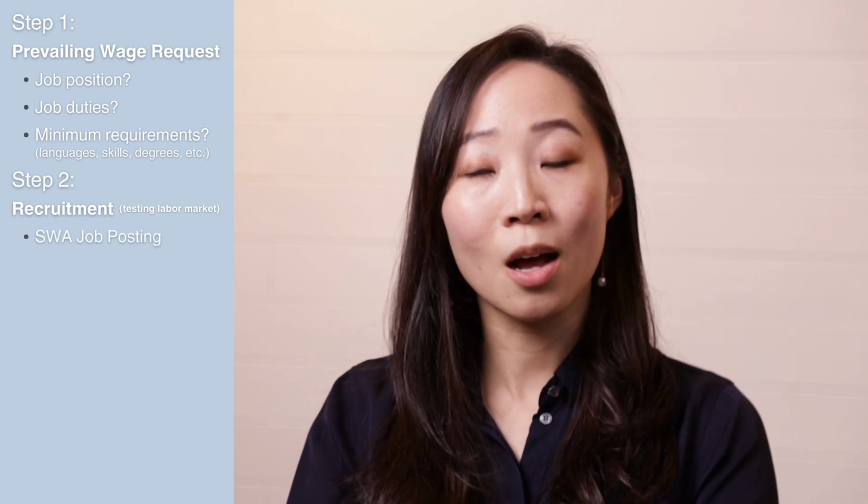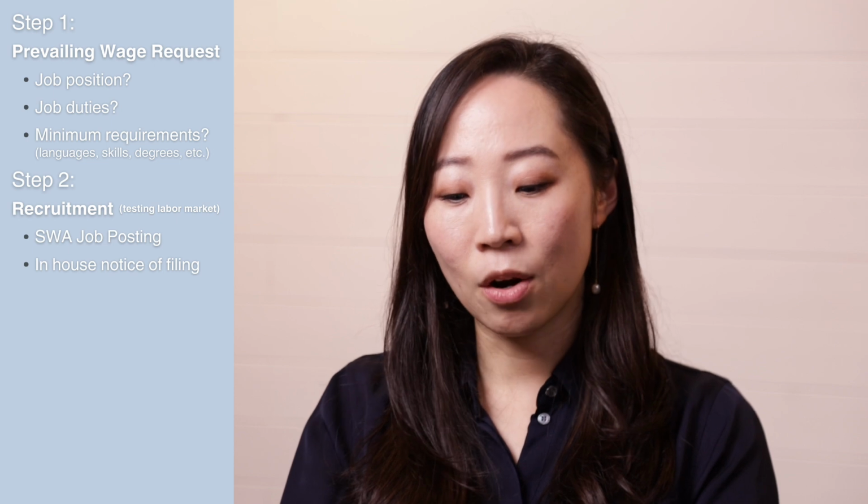After going through all of the requirements for the position, you'll fill it out, you'll file the form on the FLAG website, and then after the prevailing wage is issued, at that point, the employer can engage in recruitment, and that needs to be out for at least 30 days. Practice tip, we like to do it a couple more days than 30 days just to be safe. You also have to do the in-house notice of filing. And then also you have to do 2 consecutive Sunday ads.